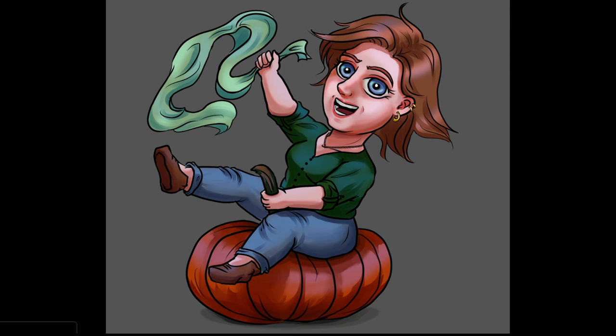Thank you for coming by and to watch this beautiful chibi be created. This is actually inspired from a true scene in life where my friend took me to a pumpkin patch and, well, did that. She's a blast. I love her to death.